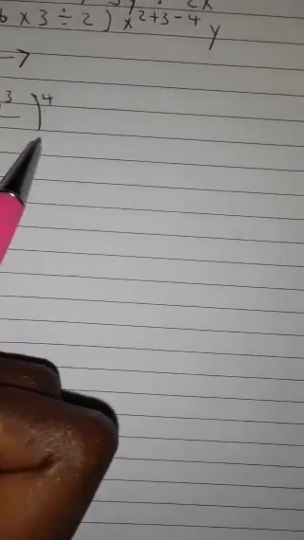Open bracket, 4x to the power of 2 y to the power of 3 divide by 6xy, then closing the bracket and put 4 as an index. Okay, you can see it.